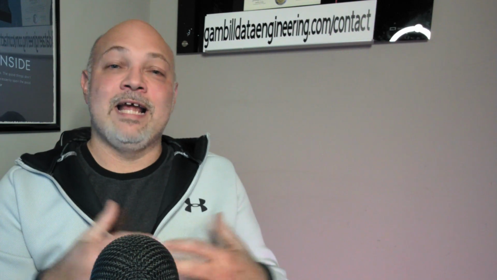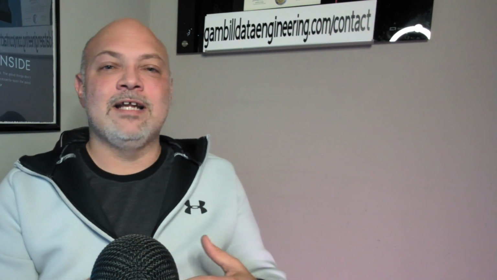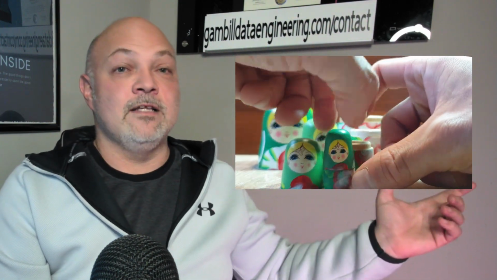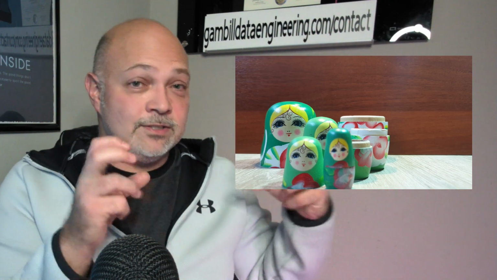You don't have to nest functions together, and nesting is something that we'll get into further on down the line. But you don't have to basically put one inside of another, just like a Russian nesting doll. You don't have to stack them all inside of each other. You have the convert function. It will accept a data type, and then the field that you're going to convert, and then it'll accept a formatting piece. And the formatting piece is generally optional.